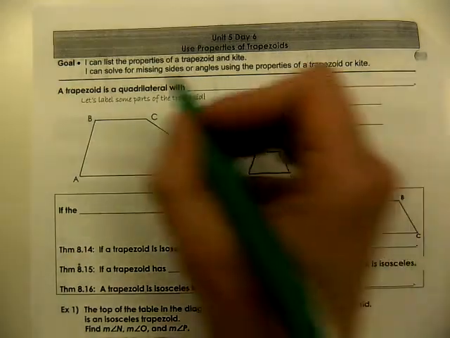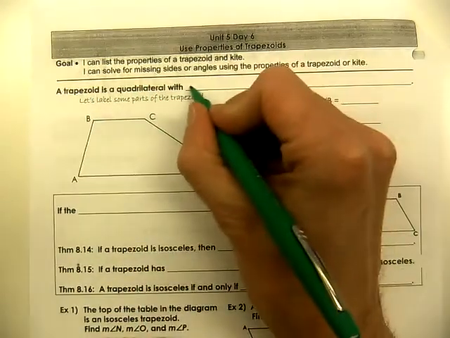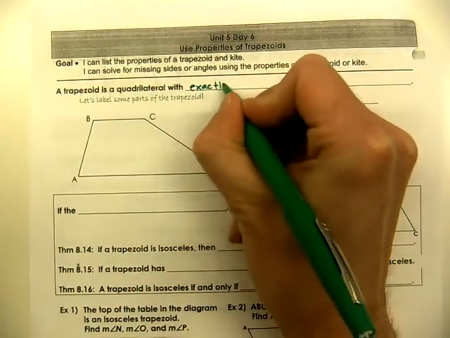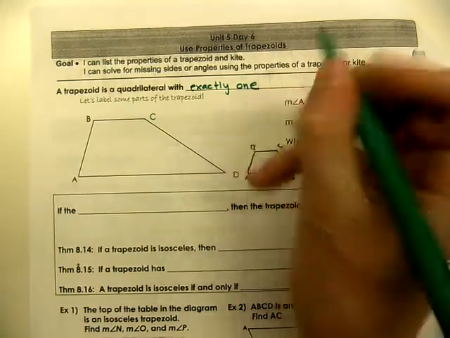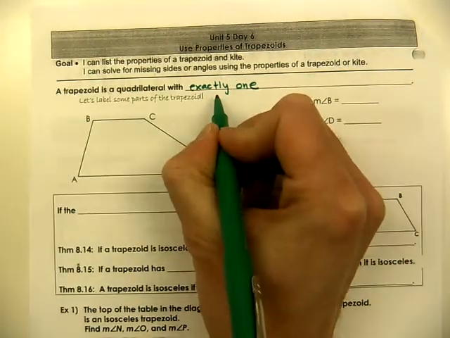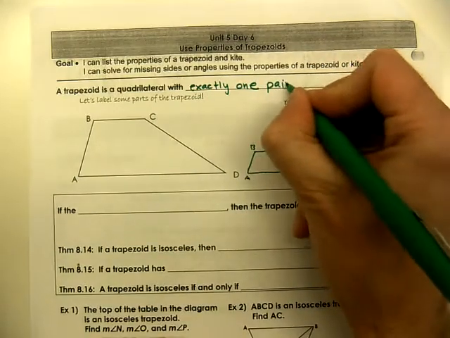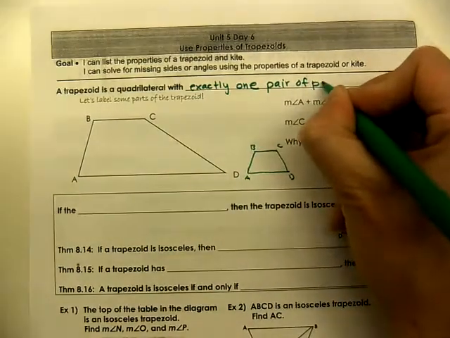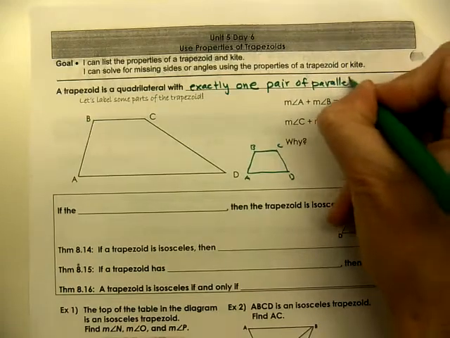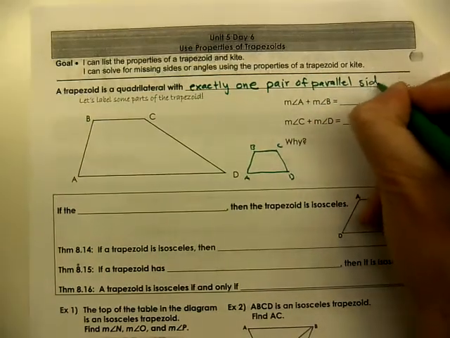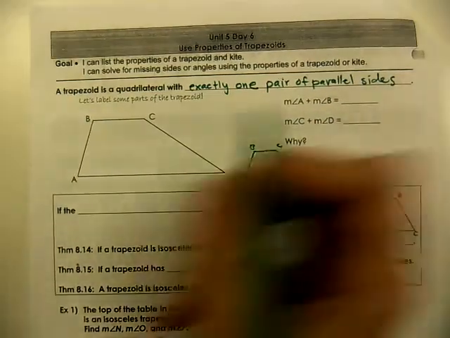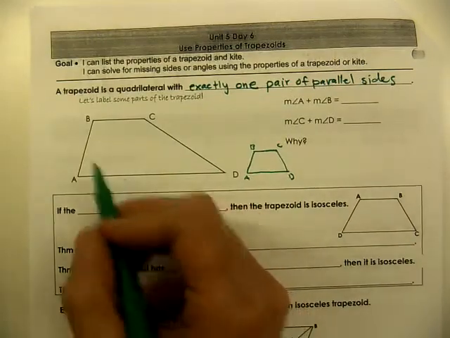So here's our definition of a trapezoid. It's a quadrilateral with... Now this is trying to be exact, right? We're saying it has exactly one pair of parallel sides. That means no more, no less than the one pair. And as you can kind of look at the figure, you can determine where that's going to be.